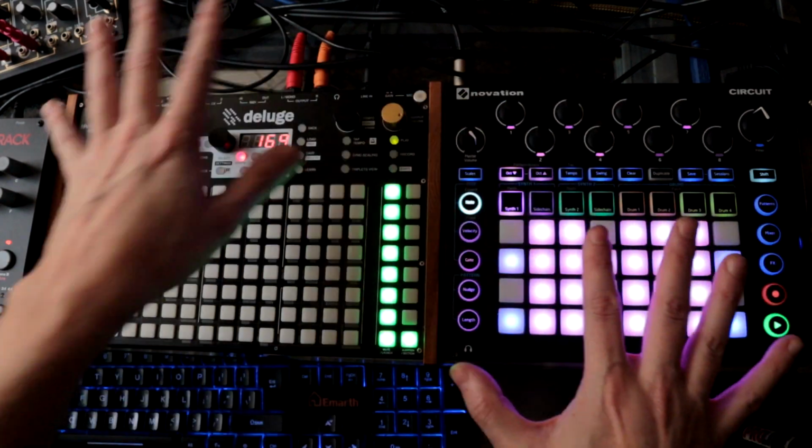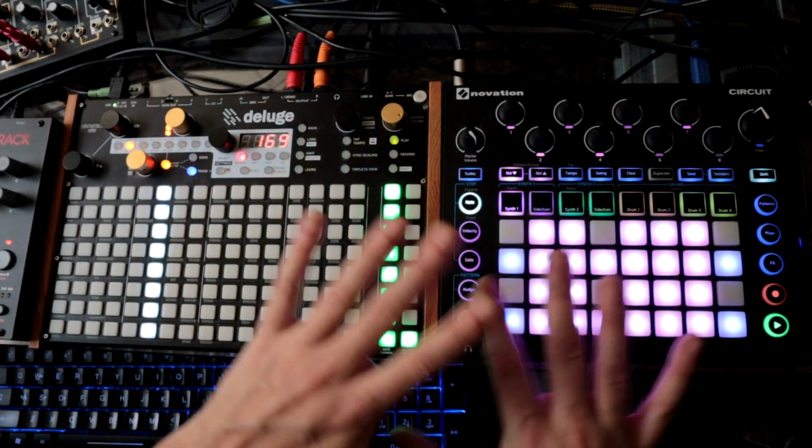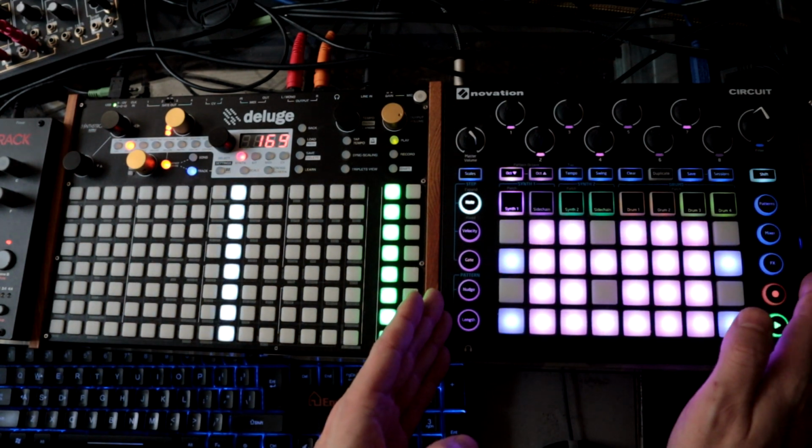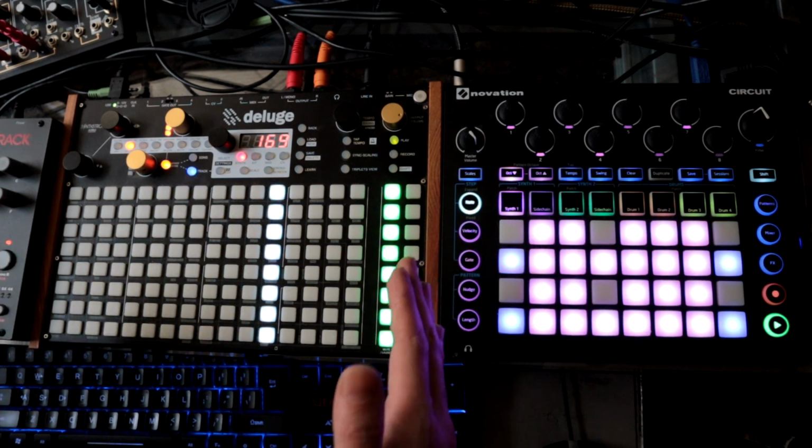There's no audio going through, so this is just to show how to control the Deluge with external MIDI gear. So we simply have the MIDI out of the Circuit going into the MIDI in of the Deluge.